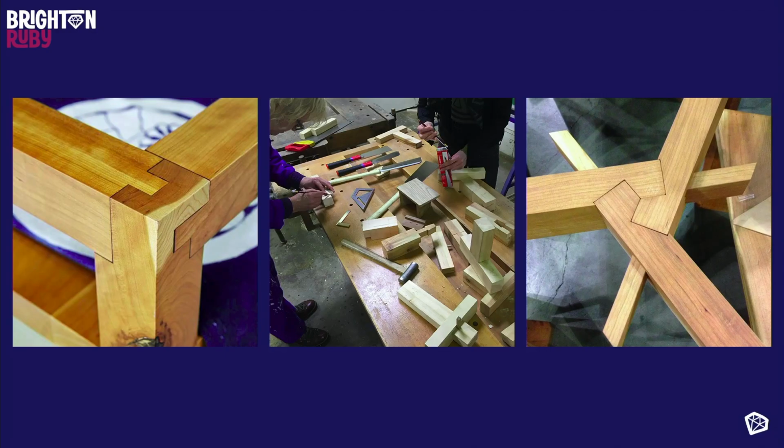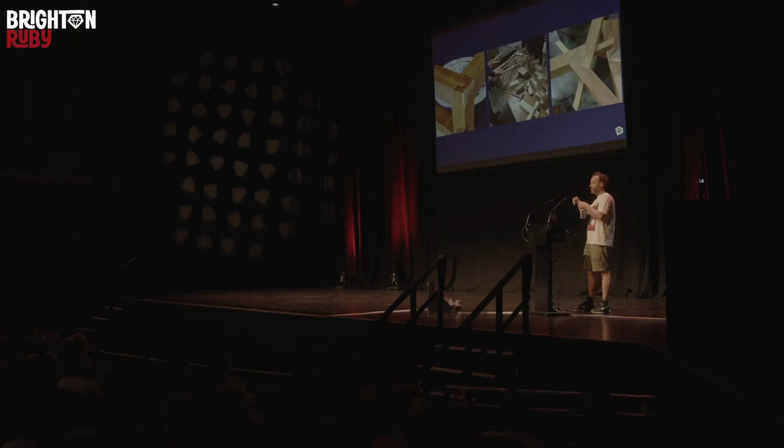So these are some pictures of Japanese woodworking and Japanese joinery, which is super interesting. It's kind of these very cool 3D puzzles that can be built. So there's a lot of Japanese influence on woodworking as well, because these Japanese pull saws are used everywhere.